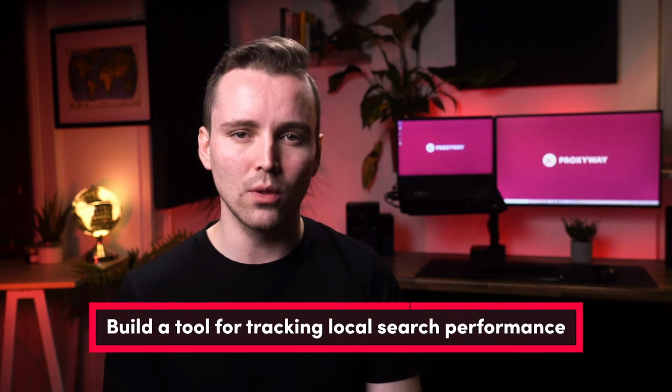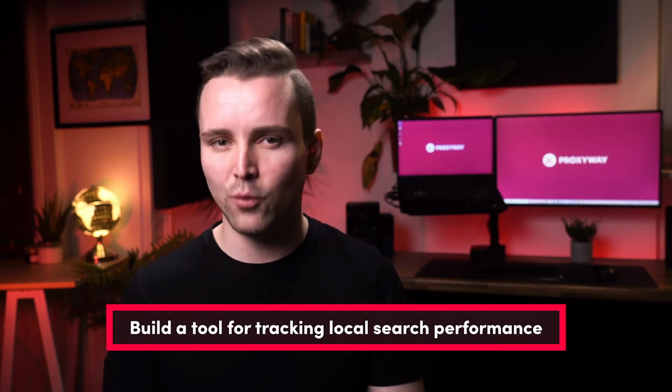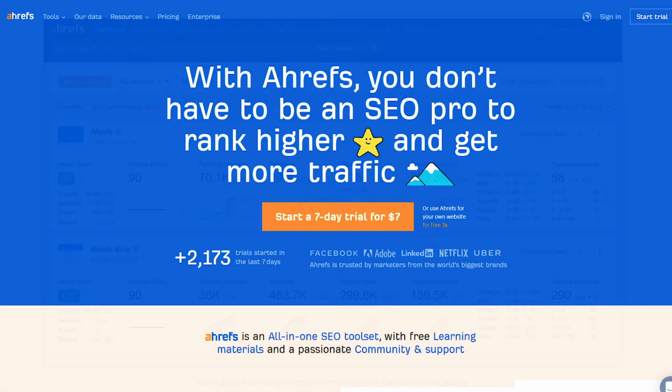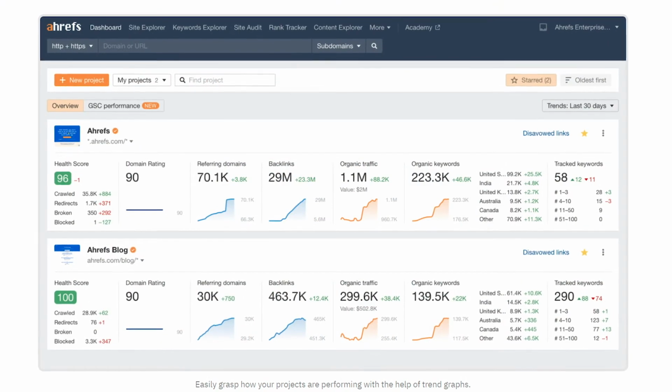So the first advanced idea is to build a tool for tracking local search performance. Have you ever Googled a term like best pizzas near me? That's what local search is. And with everyone going online nowadays, there's no better way to be found than by having a strong presence on search engines. SEO toolsets like Ahrefs are great for tracking keywords and creating a content strategy. But they either lack data about local results or charge through the roof for it.